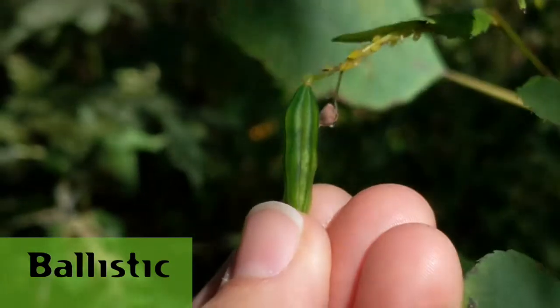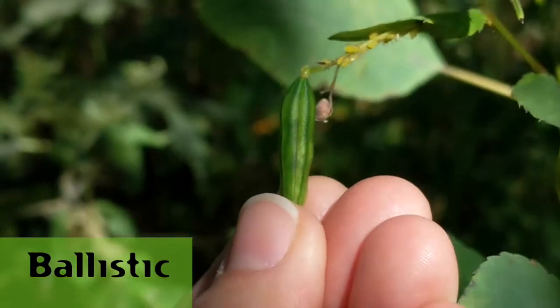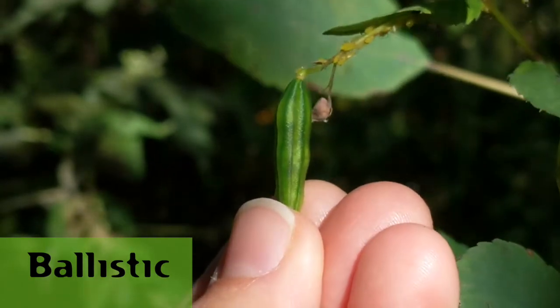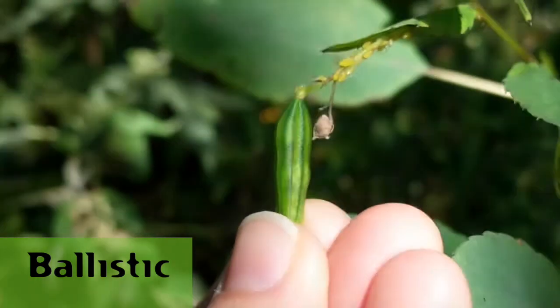These are the seeds of the jewelweed plant. And this type of seed dispersal that the jewelweed plant uses is called ballistic. And ballistic means that it's going to shoot out kind of like a rocket.